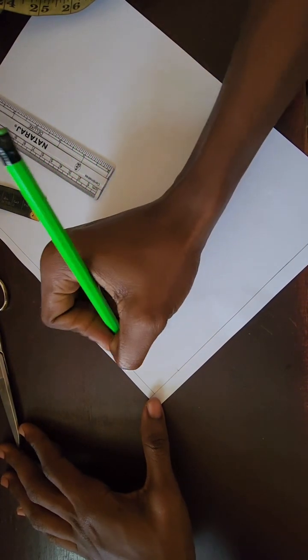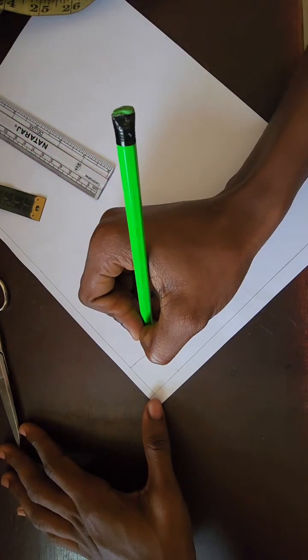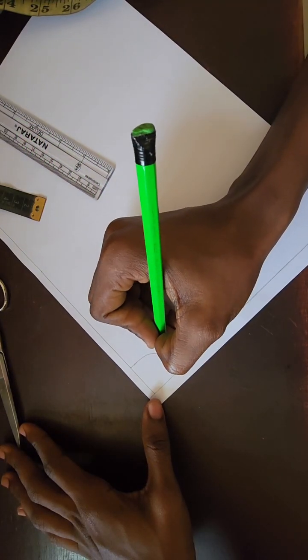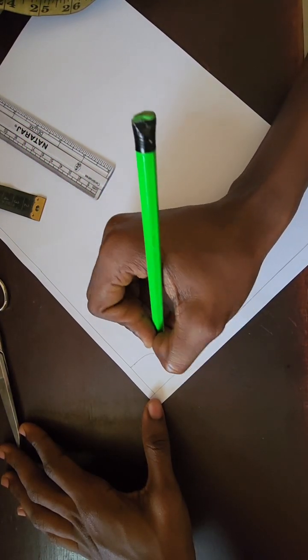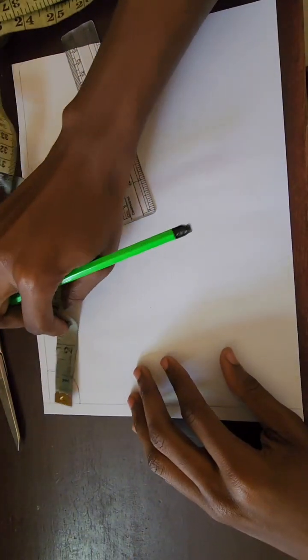And I'm going to join these 2 points together with a smooth curve. Now if you have your curve ruler, you can use your curve ruler to do this. I'm going to do this with a very smooth curve. There we have our neckline.